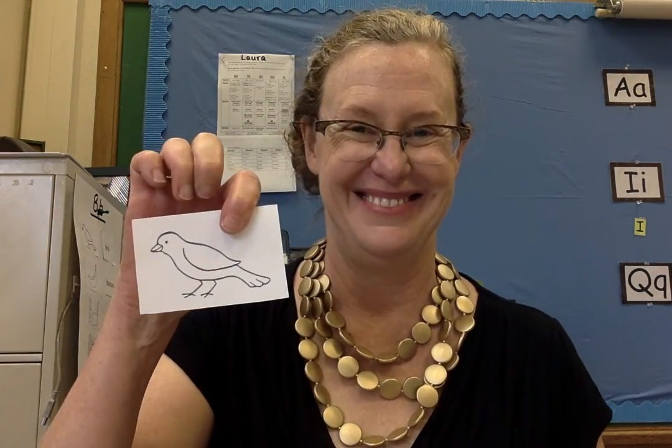All right, here's another creature. This one is an animal that also flies in the sky, but it might eat worms or insects. It might even eat a butterfly. And it has a sharp beak. What B word is that? You're right, bird. Say B, bird.